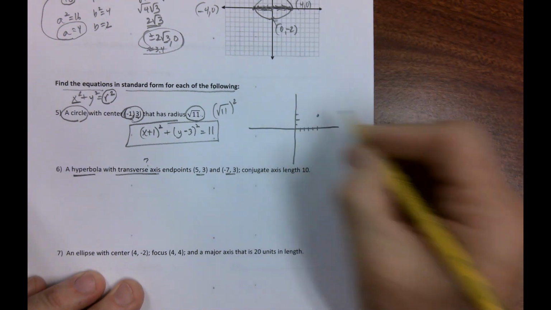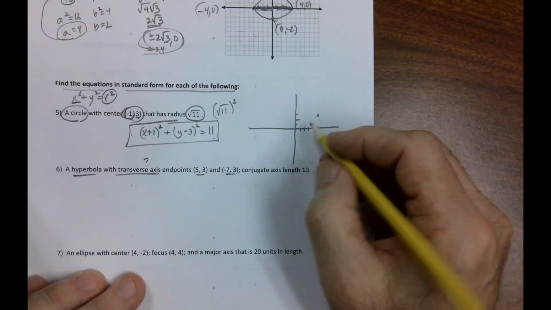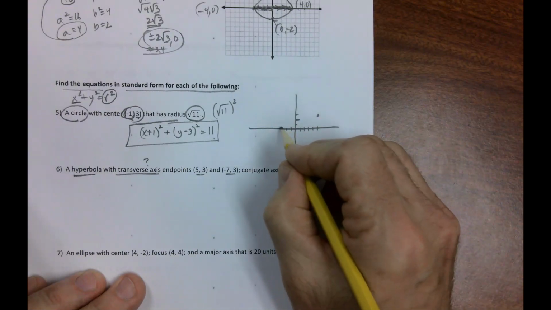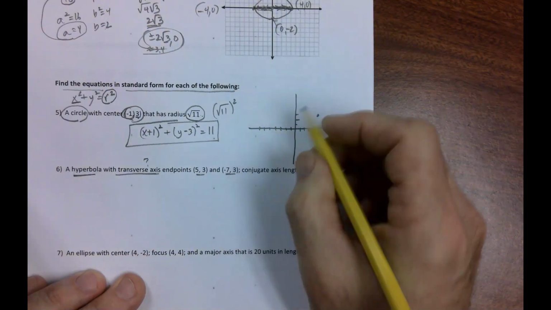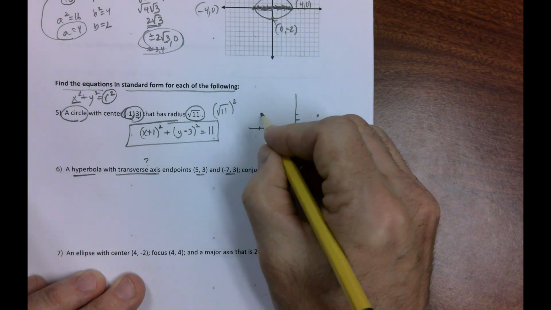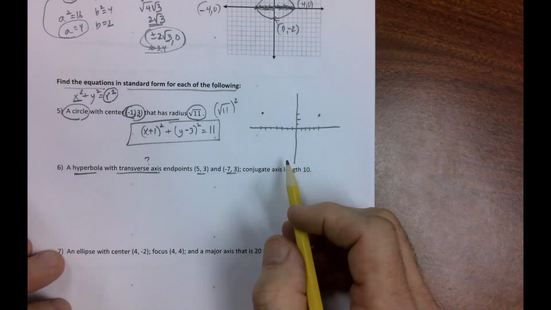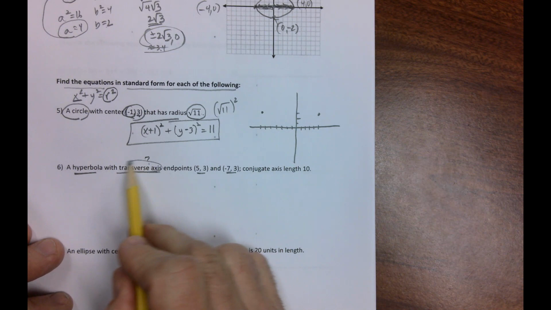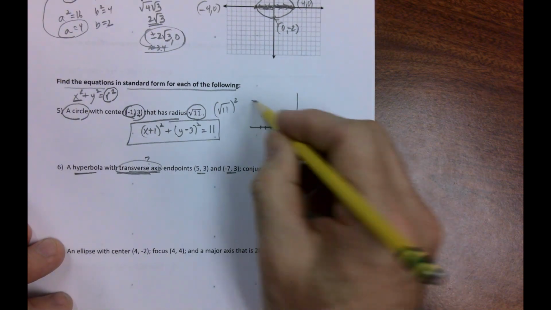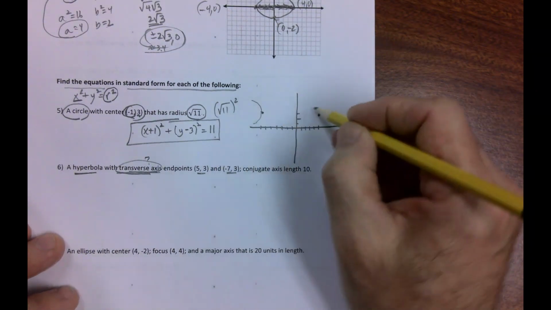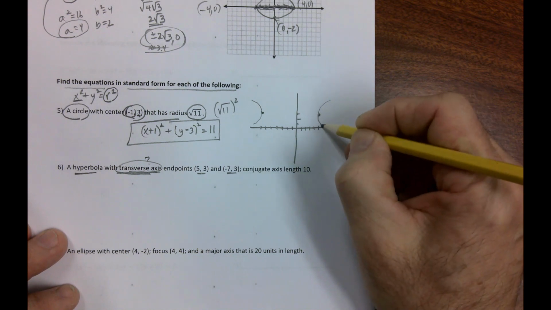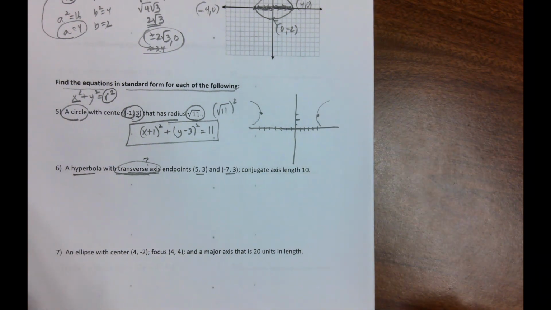I should have provided you with a graph, but I didn't. -7, 3, 1, 2, 3, 4, 5, 6, 7, 3. Now what is that? Well, the transverse axis is the axis where the hyperbola, which essentially are two parabolas, are going to take off like that, which is big.